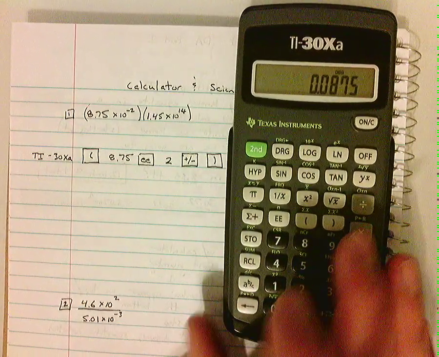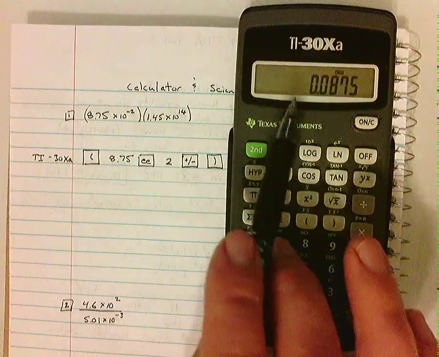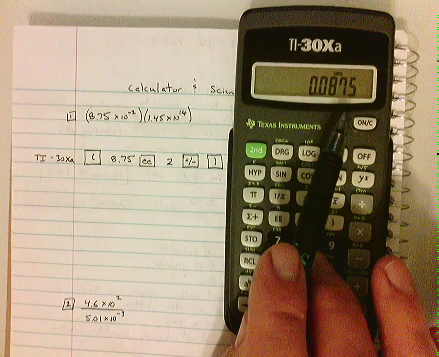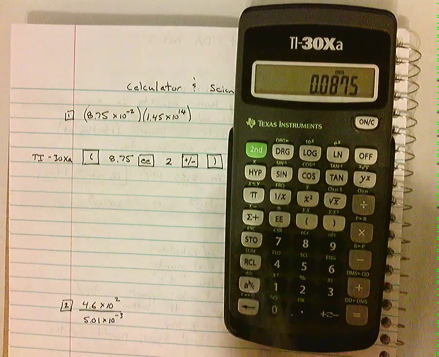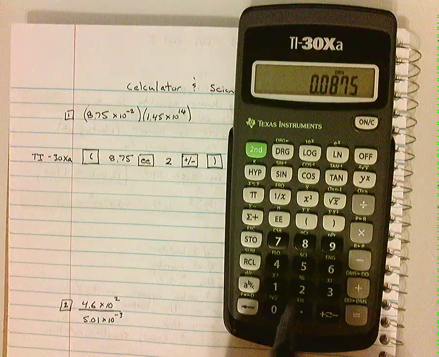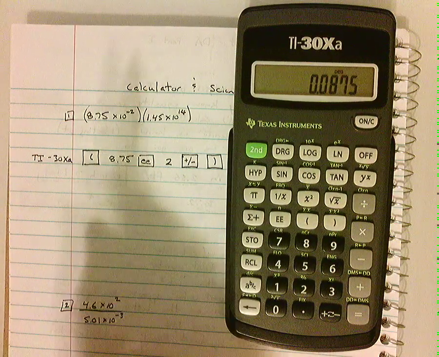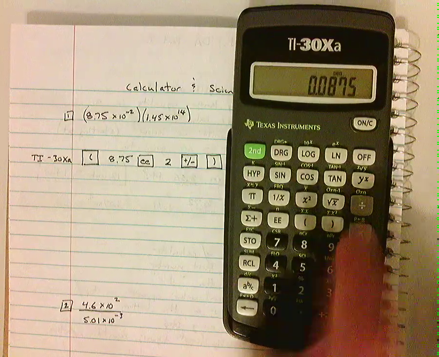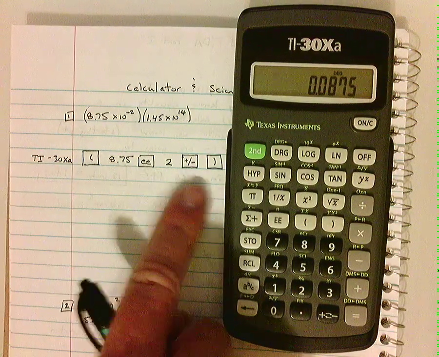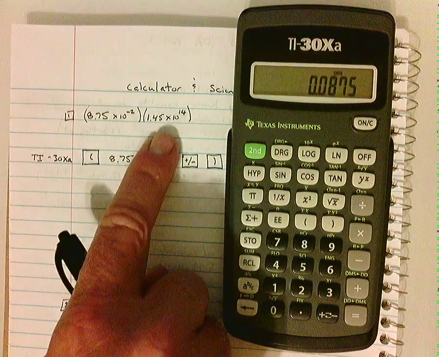When the calculator is able to lay out our entire number, it will. If it can't, then it'll just leave the number as times 10 to the. So now we're going to multiply by this number. So we're going to hit our multiplication button, and we're going to follow the same progression, only with our new number.